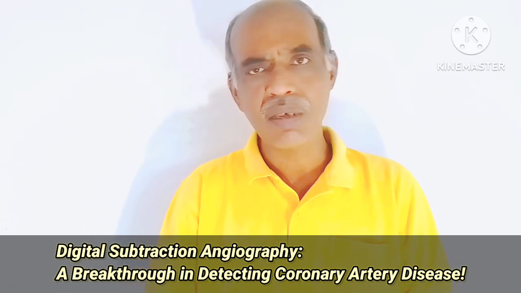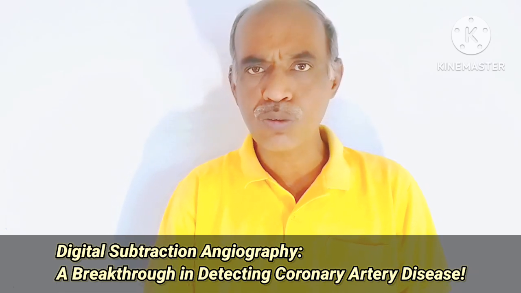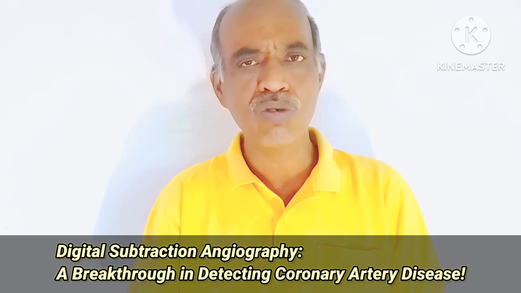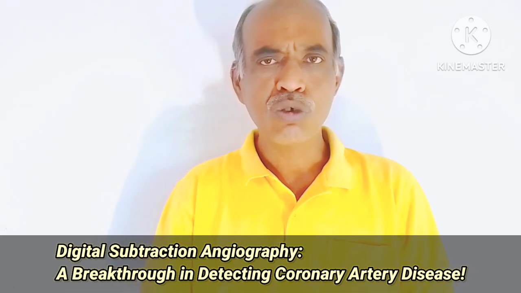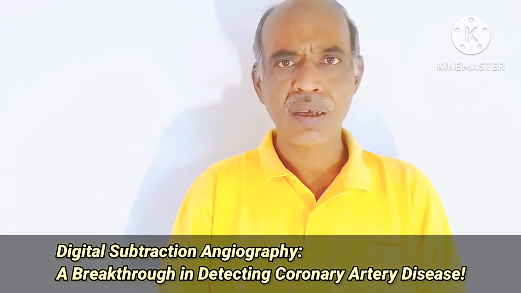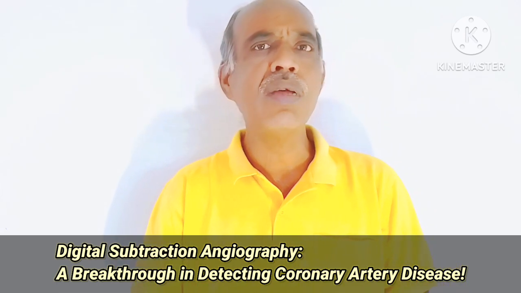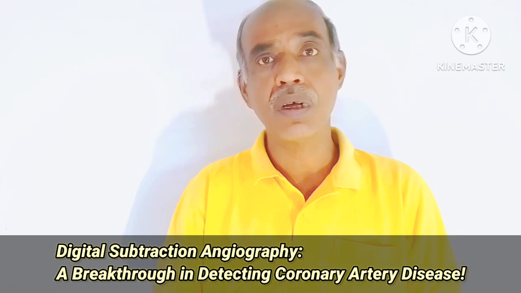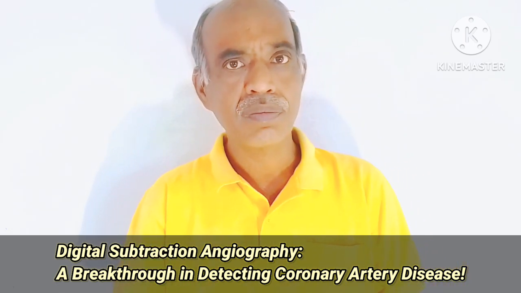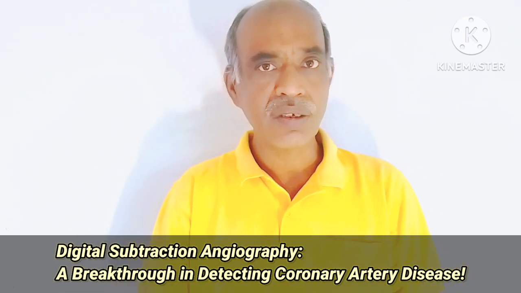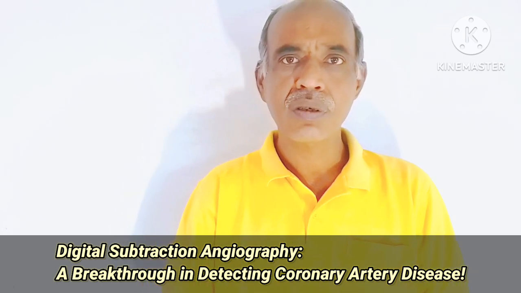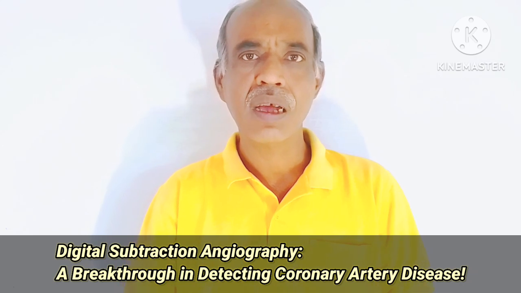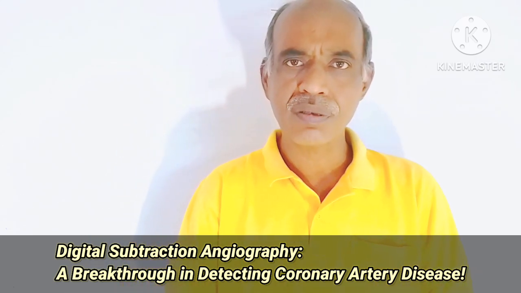In the first image, blood vessels, bones and soft tissues were all present. If you subtract this way, then in the final image only blood vessels are visible. That means the image becomes clear, and you also get a higher resolution image. Diagnosing the problem becomes easier and more accurate for the doctors.